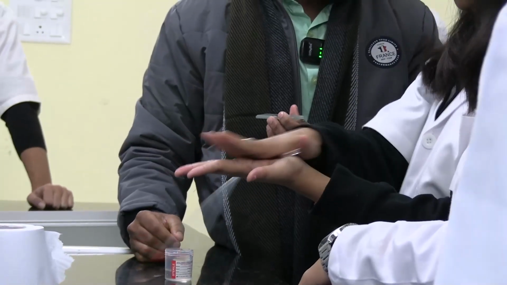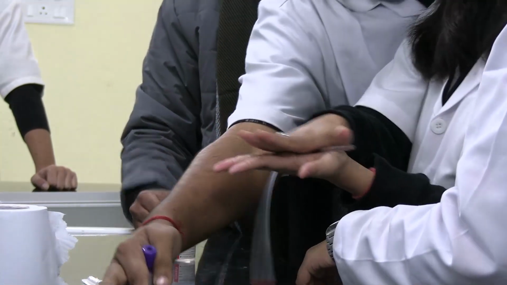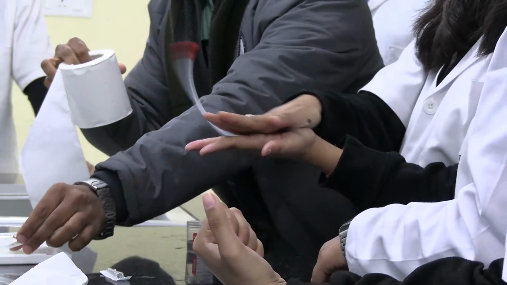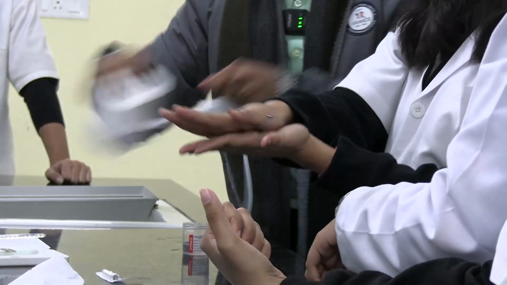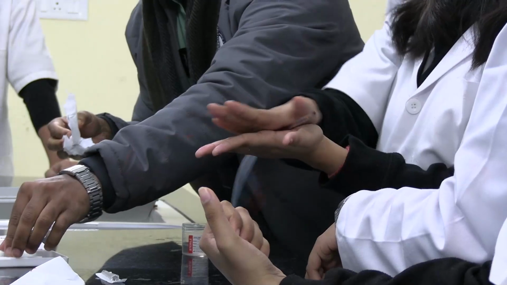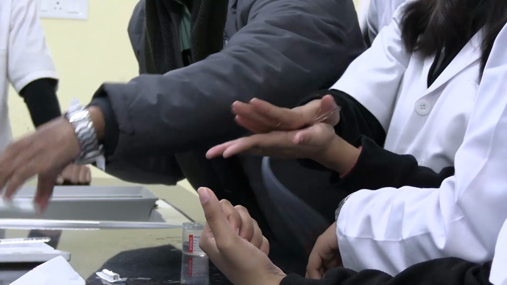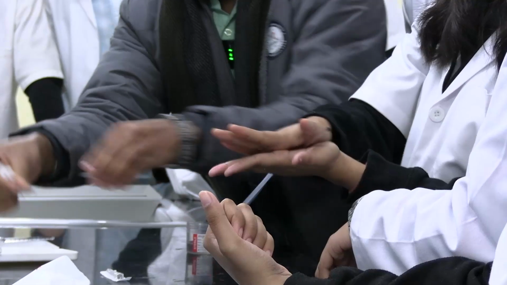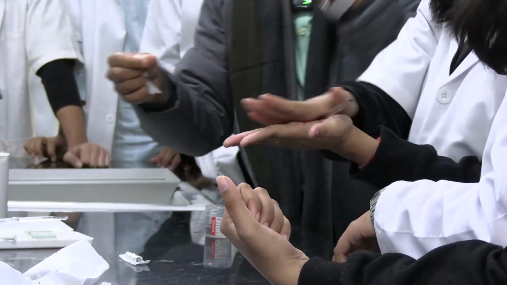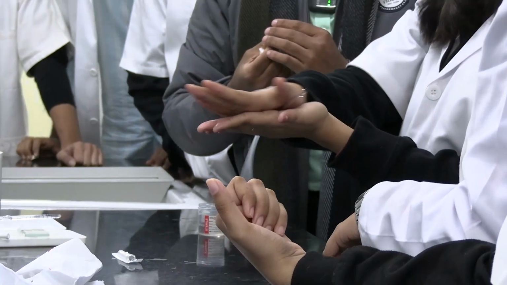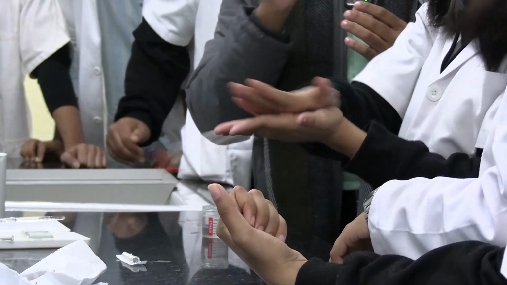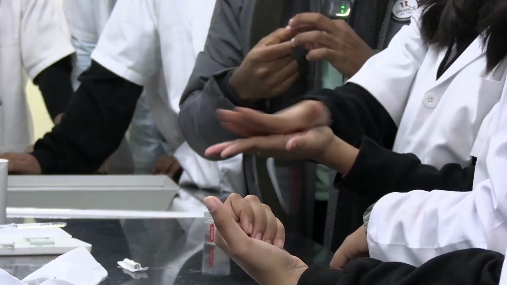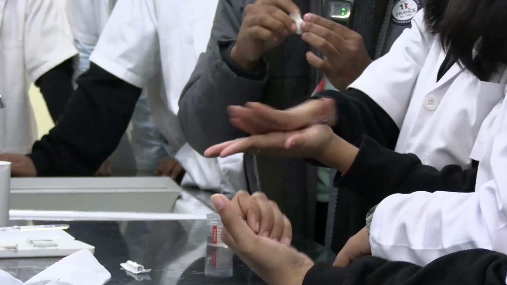Tissue paper. Achha, let me clean it. It's okay if the time passes beyond 2 minutes. There is no harm in it, but it should be a minimum of 2 minutes so that it gets evenly mixed with the diluting fluid.